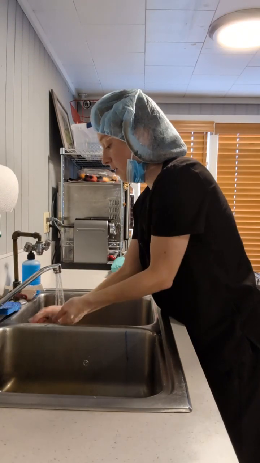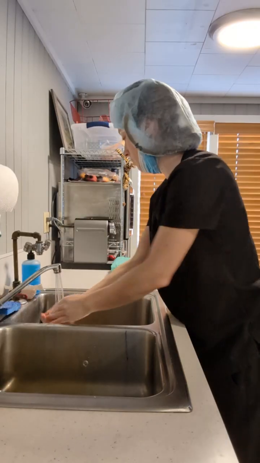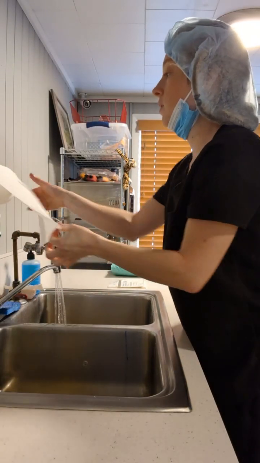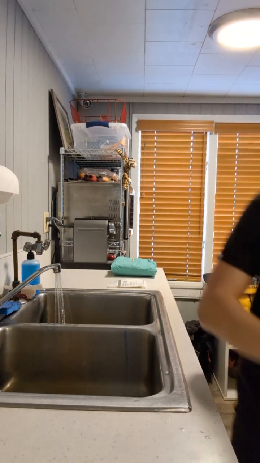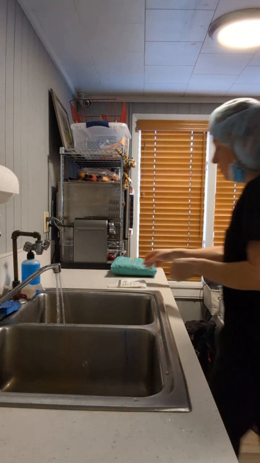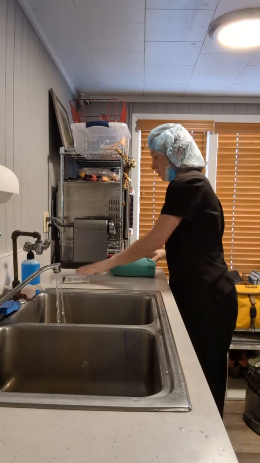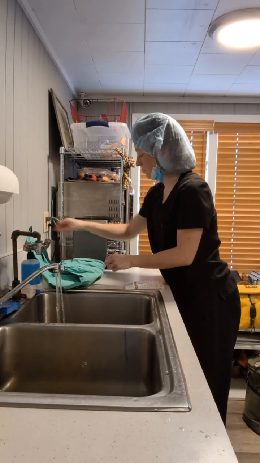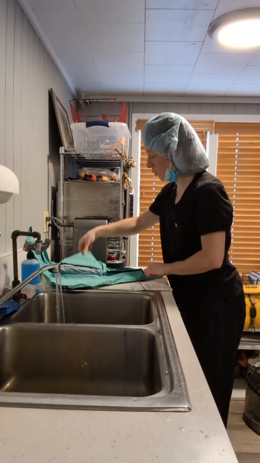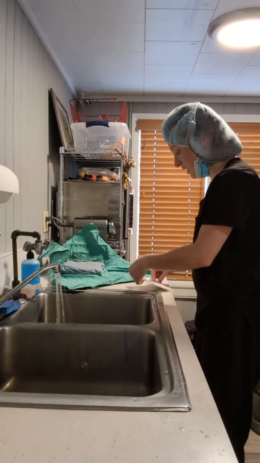Okay, so to do a surgical scrub, I just want to wash my hands first, make sure that they're clean. And I want to prepare the gown, just pulling on the corners of the outside drape without touching any of the inside contents.